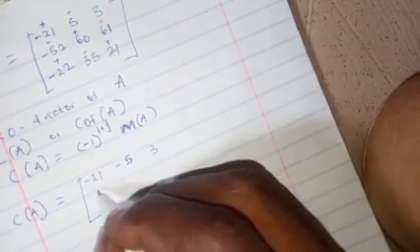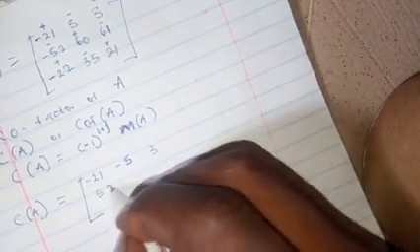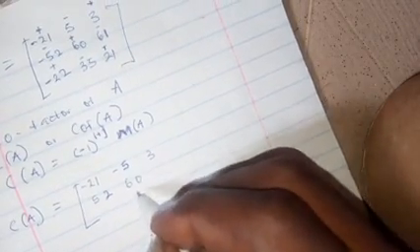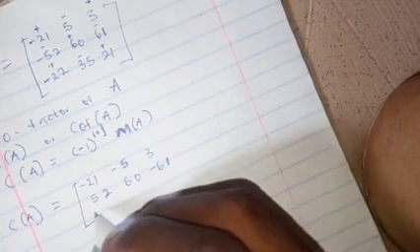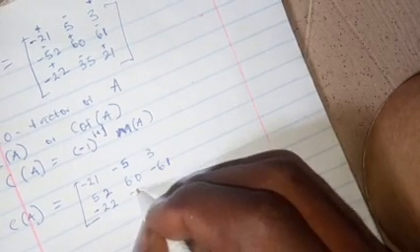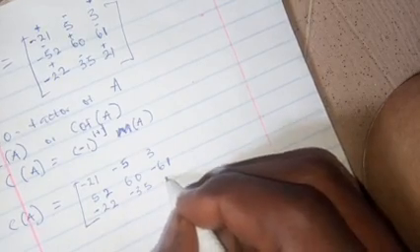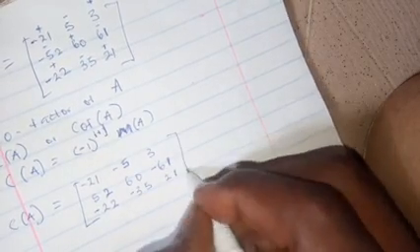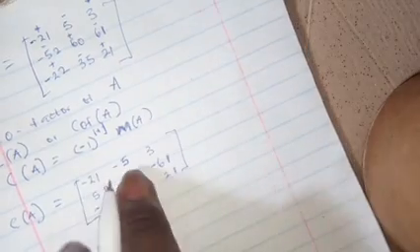Minus 52 multiplied by minus 1, we have 52. 60 multiplied by 1, we have 60. Then 61 multiplied by minus 1, we have minus 61. Minus 22 multiplied by 1, we have minus 22. Multiplied by minus 1, you have minus 35. 21 multiplied by 1, you have 21. So this is cofactor of A.